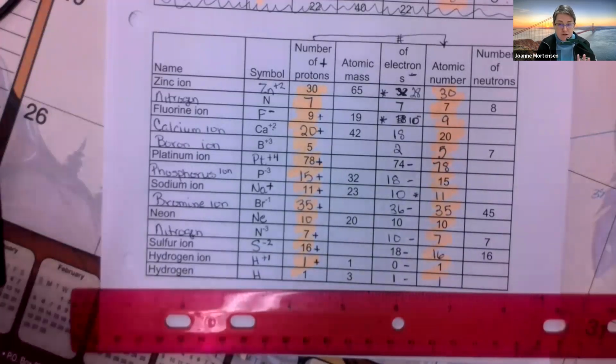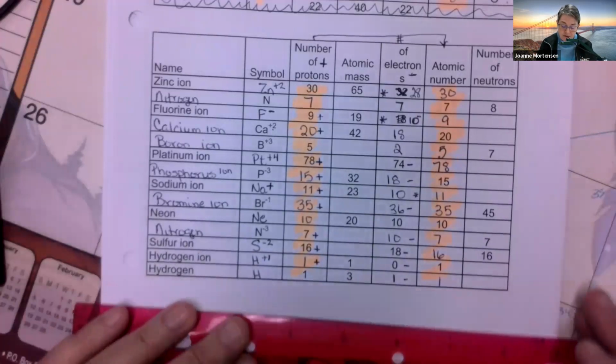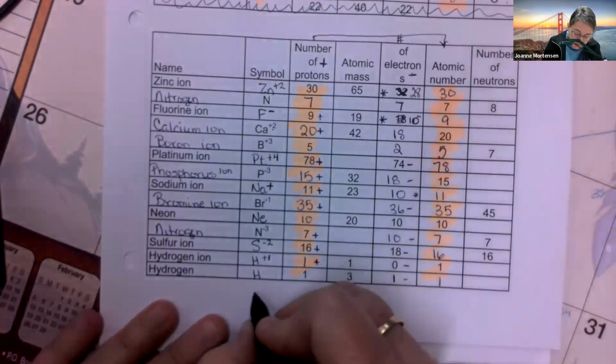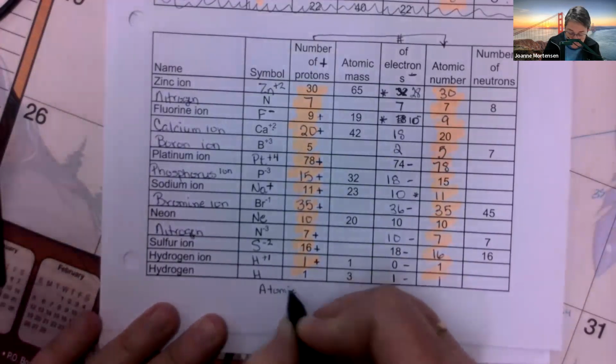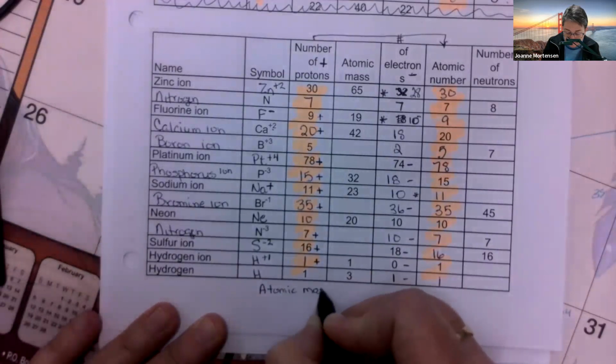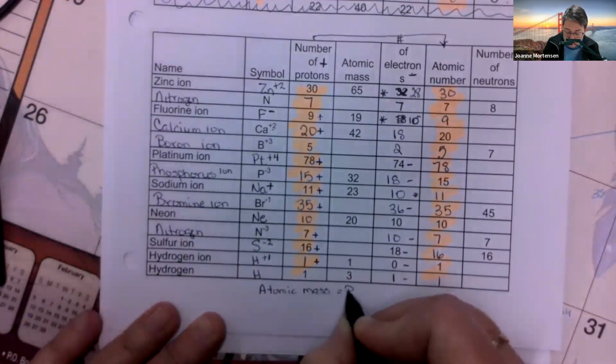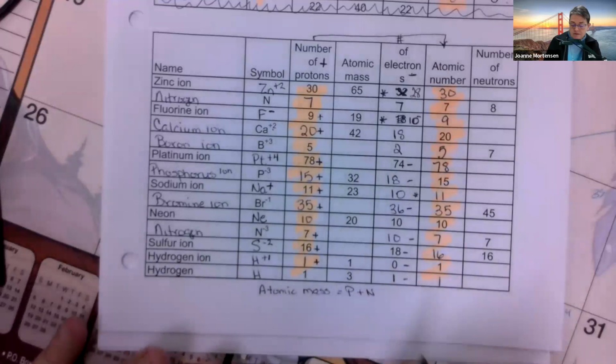All right. So now the last part, we got to deal with the atomic mass. So remember, there's kind of 2 things you got to remember. I'll maybe write them down here. So your atomic mass equals the number of protons plus neutrons.